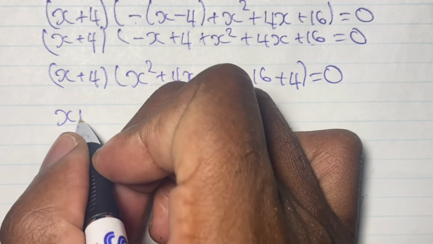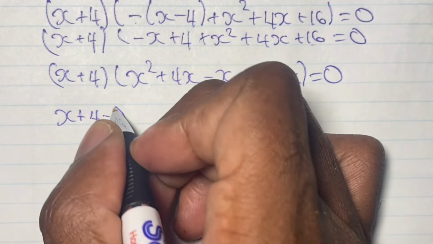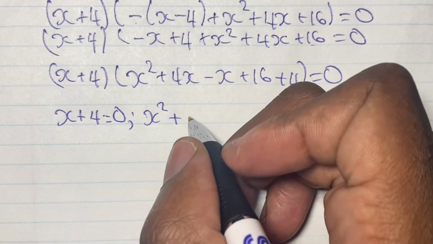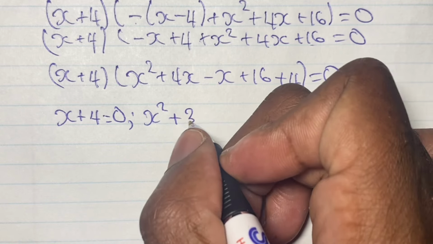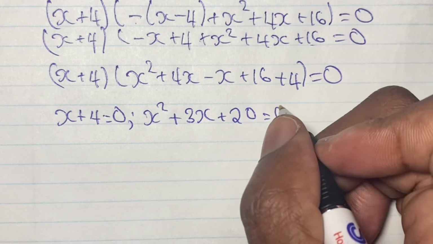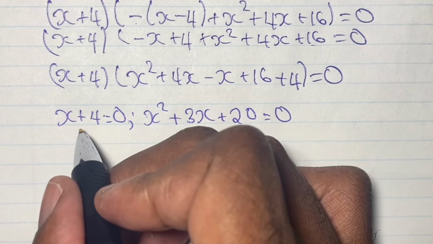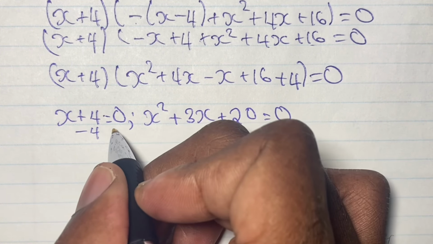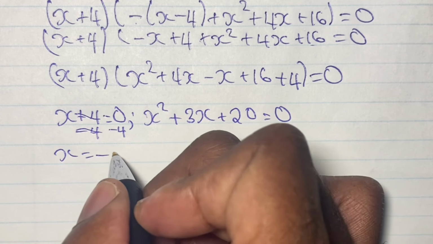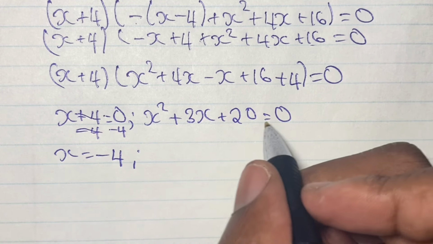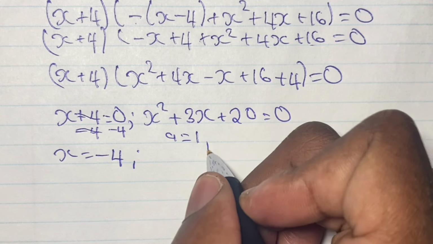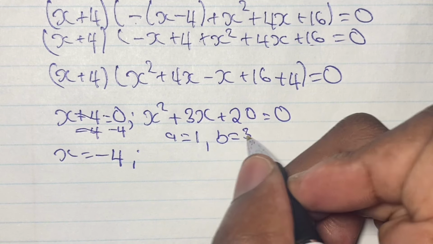So now we apply our zero property rule, where we have x plus 4 is equal to 0, or x squared plus 3x plus 20 is equal to 0. So now we'll solve for x by subtracting 4 on both sides, so that we cancel out 4 on the left, and on the right we would have negative 4. So that means that the value for x here is that x equals negative 4.